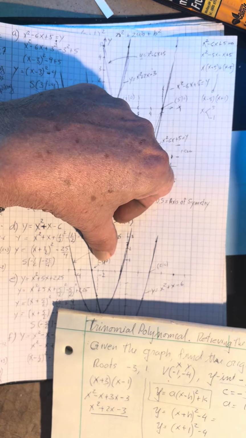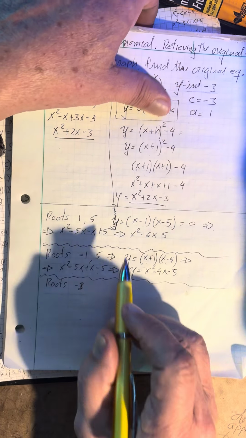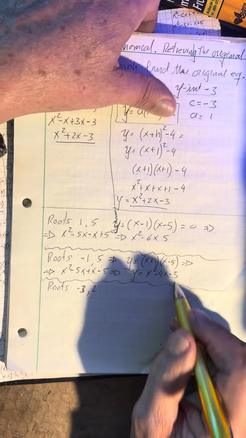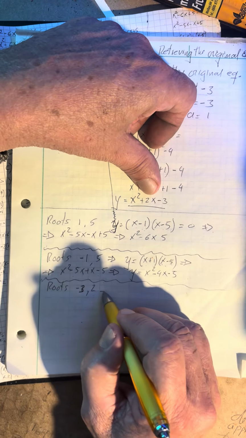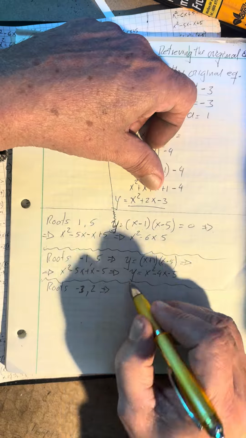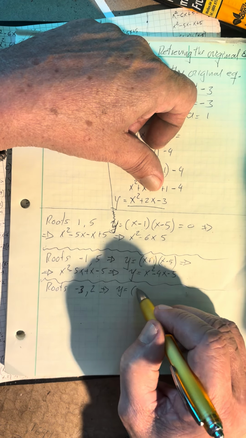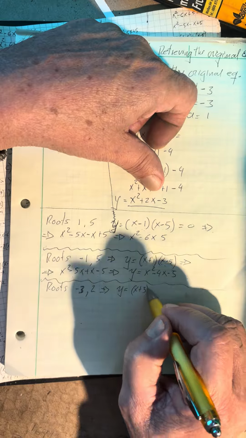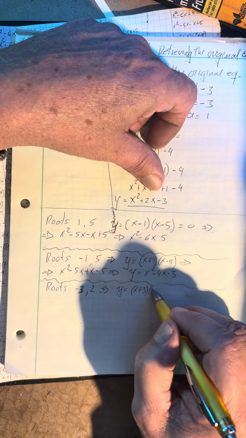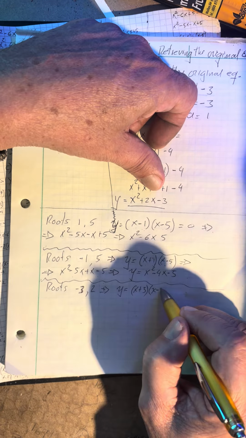Okay, so -3 and 2. So that implies that y should be equal to x plus 3 and x minus 2.